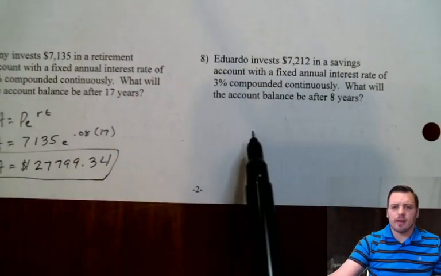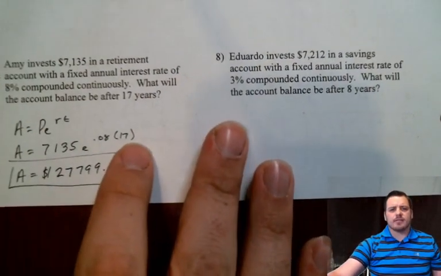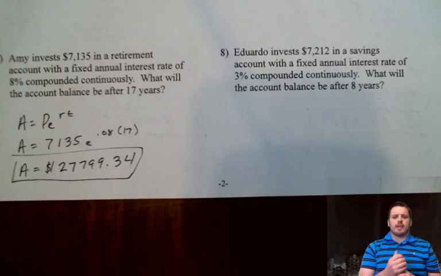And number 8, you guys go ahead and work that out. Type, get it in, and then someone shoot the answer in the chat box.